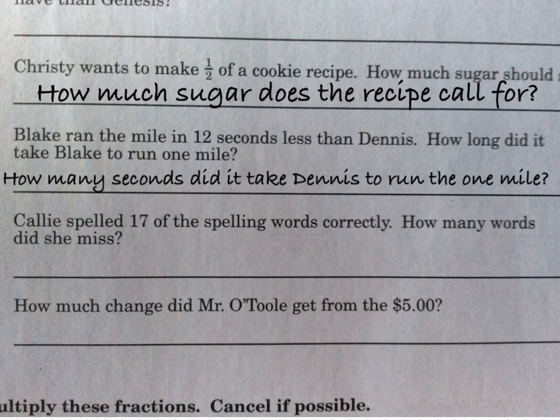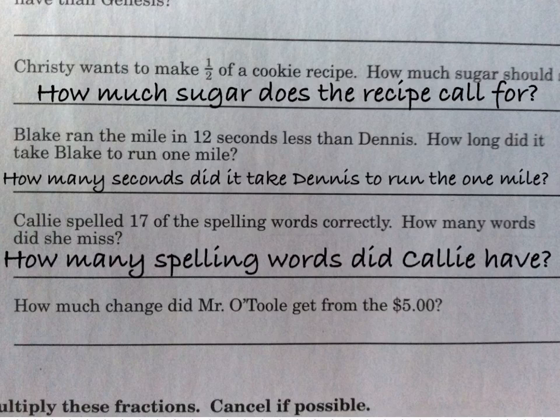So we don't know how many spelling words Callie had, so I want you to write, how many spelling words did Callie have?